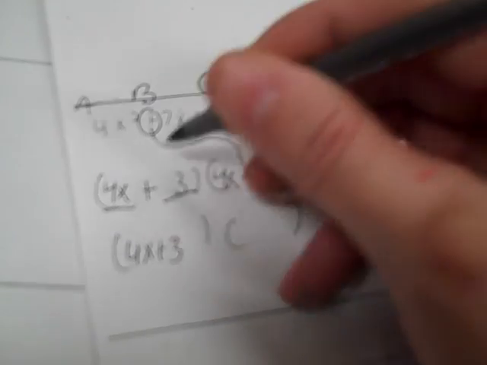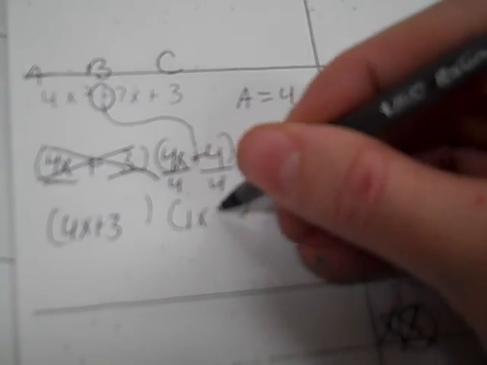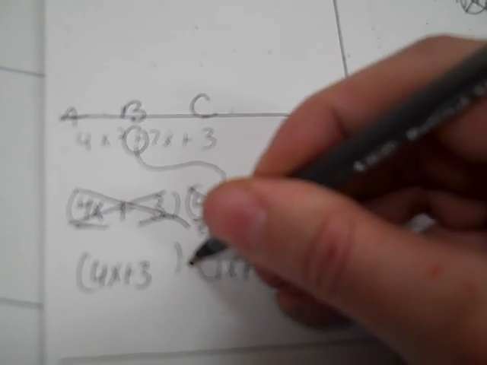Now 1 works, but it's pointless to divide by 1, so we're just going to keep that the same, 4x plus 3. Okay, now here I don't have a smaller number, so I'm just going to divide these by that number, so 4. Okay, so 1x plus 1. So 4x plus 3 times 1x plus 1.